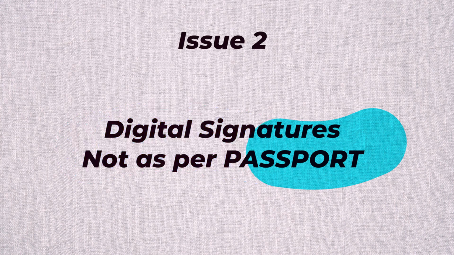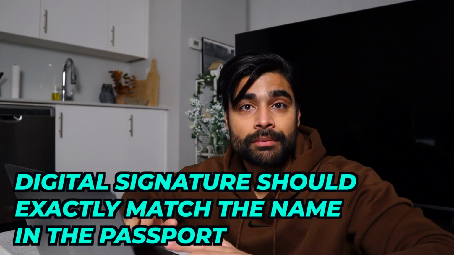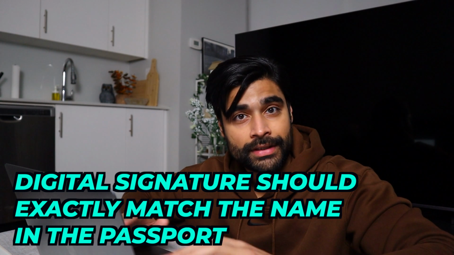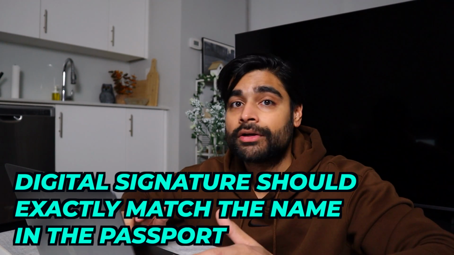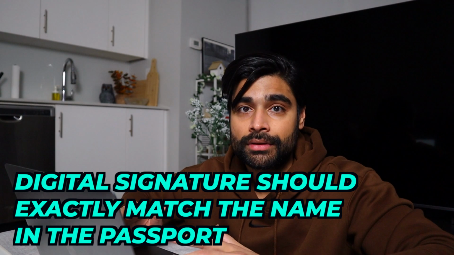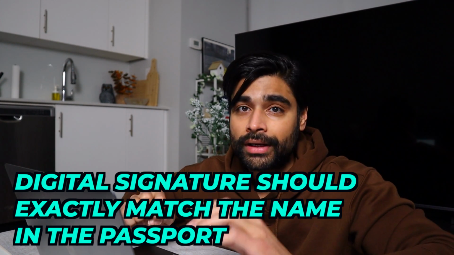We kind of already covered this, but a lot of people don't understand its importance. Make sure that your digital signature, the full name that you type in the boxes provided, exactly matches the name in your passport. If there is a discrepancy, they might return your application because they don't see a match. So whatever name you've used in your passport is the name you should use to sign these boxes using your keyboard.